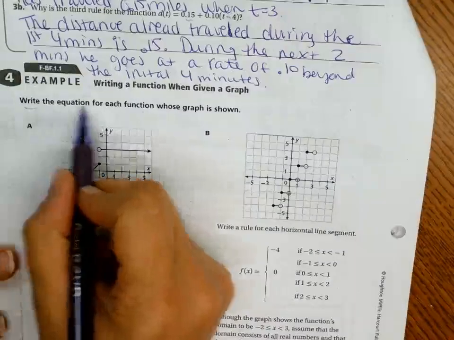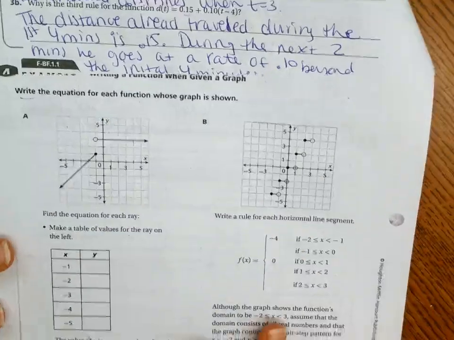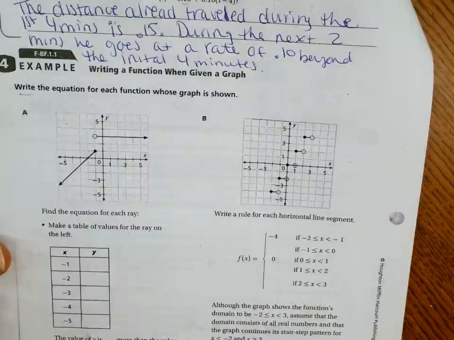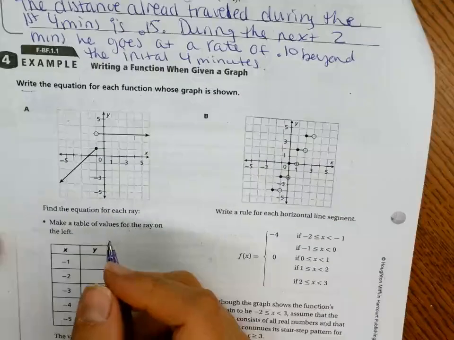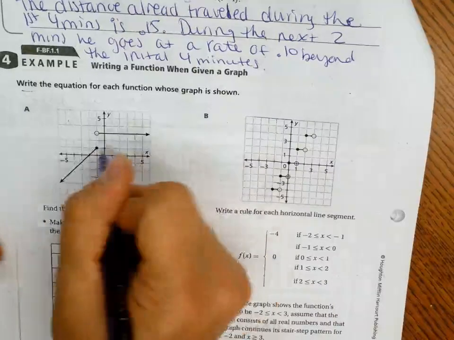Write the equation for each function whose graph is shown. All right, so what do you have here? We have this one and this one. Make a table of values for the rays on the left.